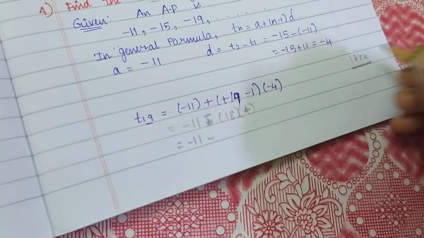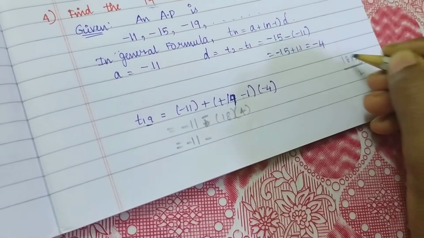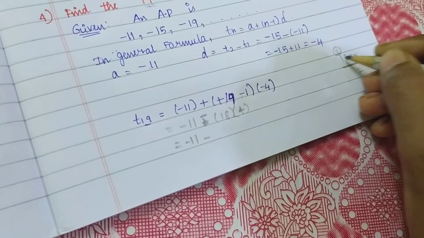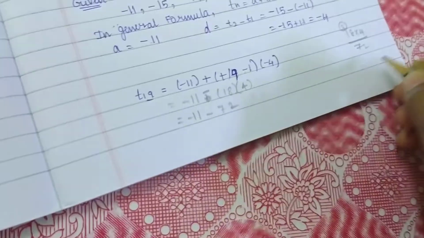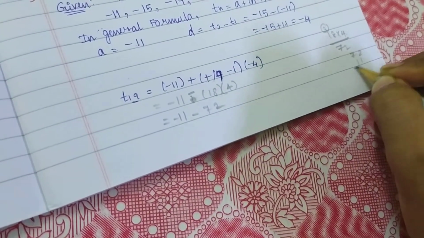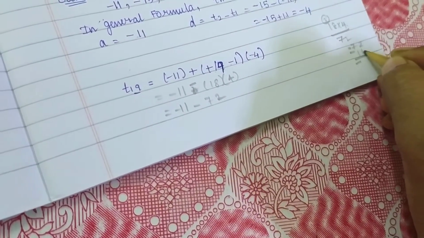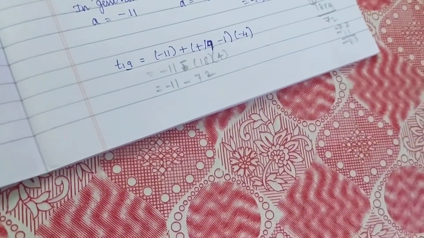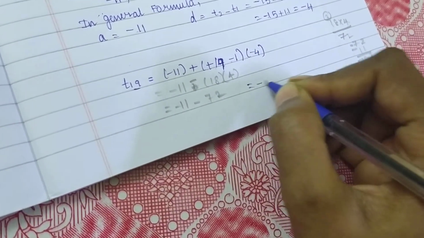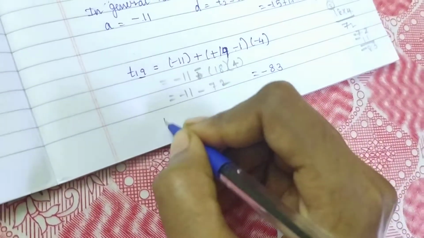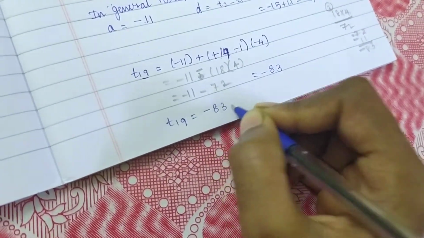How much is 18 into 4? 4 8s are 32, and 4 1s are 4, plus the carried 3, so 72. Both 72 and 11 are negative, so add the numbers and put a negative sign: 83. So the final answer is minus 83. The 19th term T19 is minus 83.